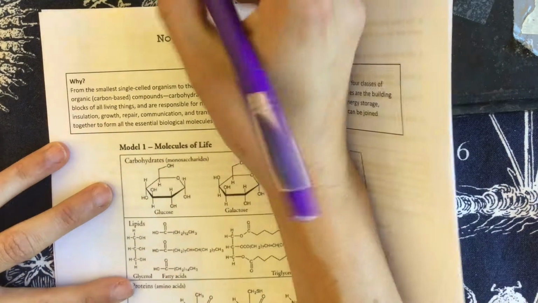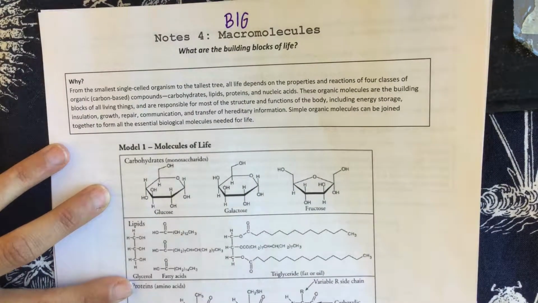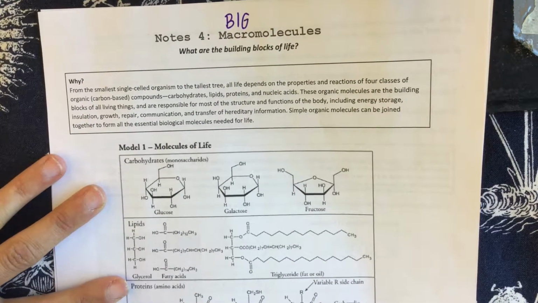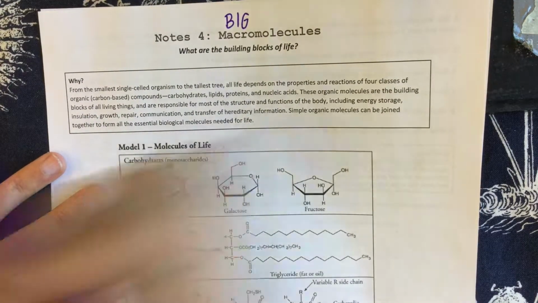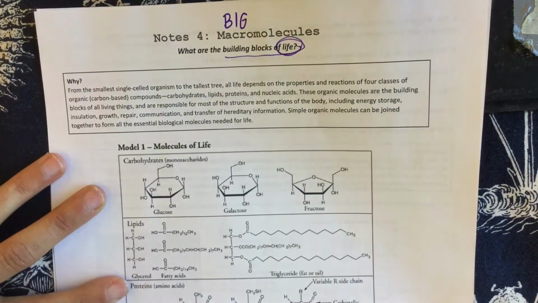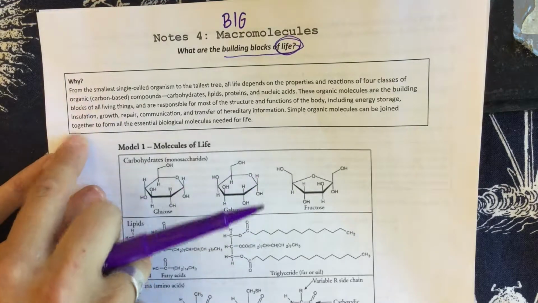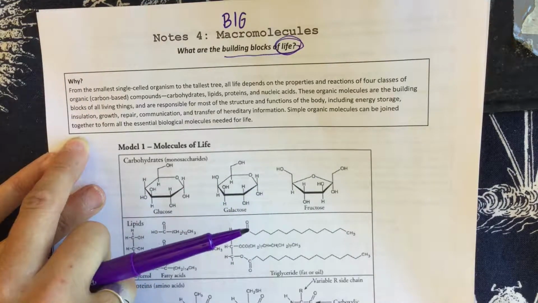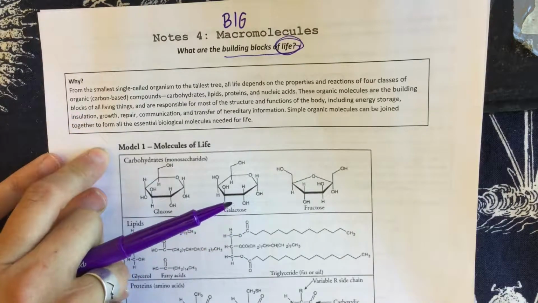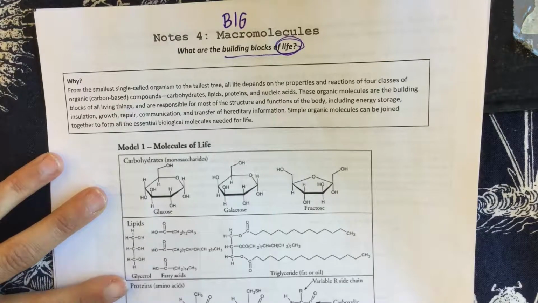So macro means big. Molecules, right? Many atoms together. So these are big molecules, and these are big molecules of life, living things. That's why we're studying them in biology. So I'm going to read through the why because there's often important information in here, and it introduces us to some of the weird pictures that you're seeing below.